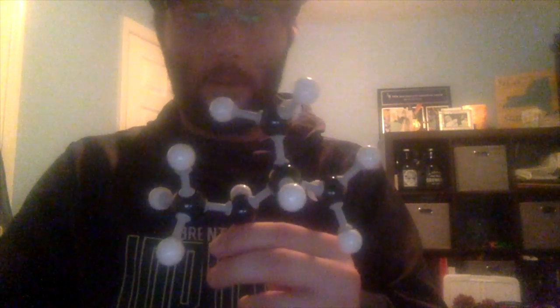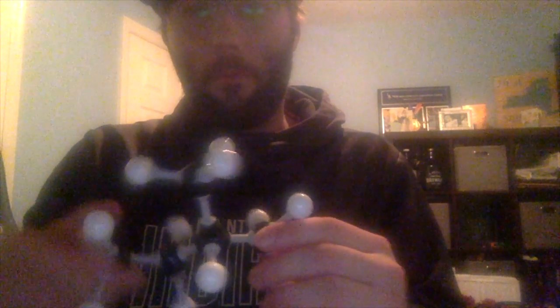Because if I just rotate this around, it's the same thing. This is something that you have to be really careful about. Molecules are three-dimensional. They move around. I can move them. Sometimes I can spin bonds even, right? Like these can all spin.